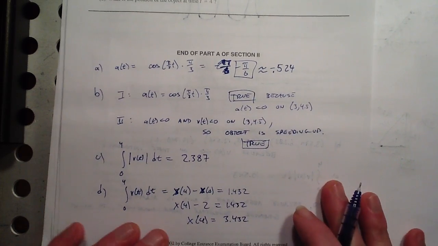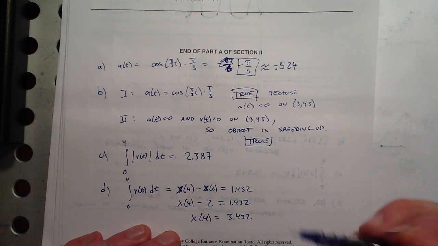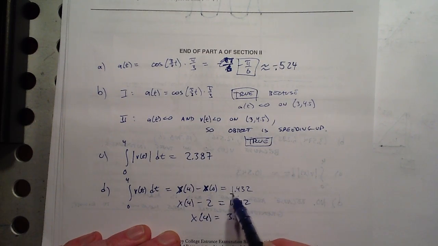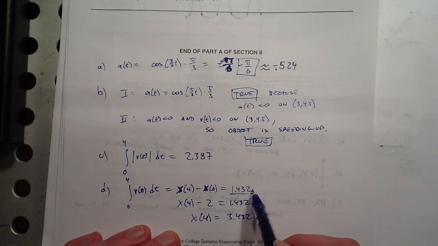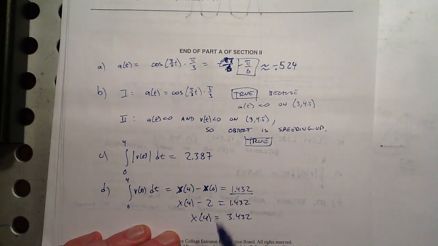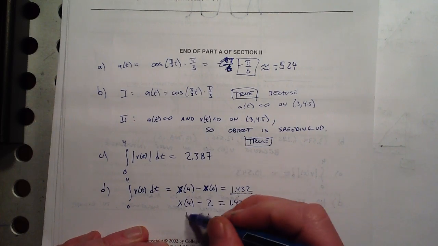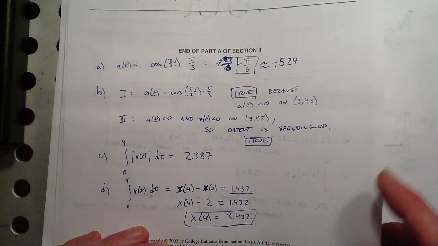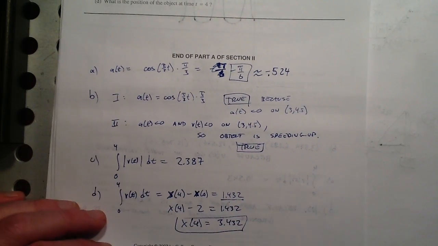To kind of make common sense of this, think about it this way. The position at 4 is whatever its displacement is plus where it started, right? That's why we're adding the 2 over here. This is how far it is from where it started, and where it started was 2. So, we get 3.432. That's about 20 minutes, so I'll put the other two in another video.